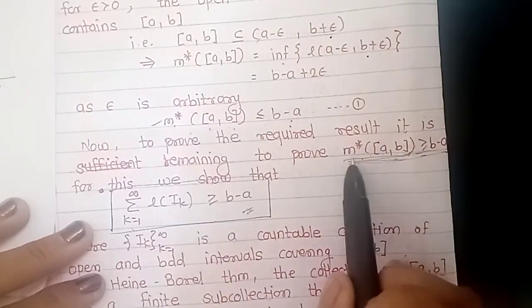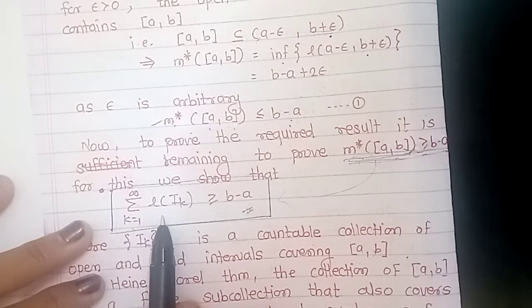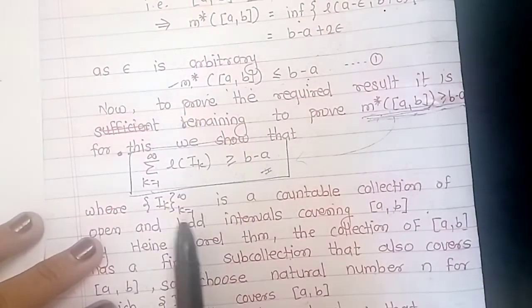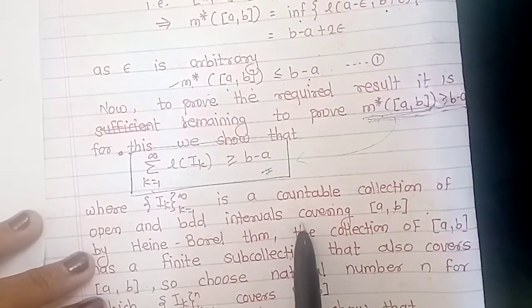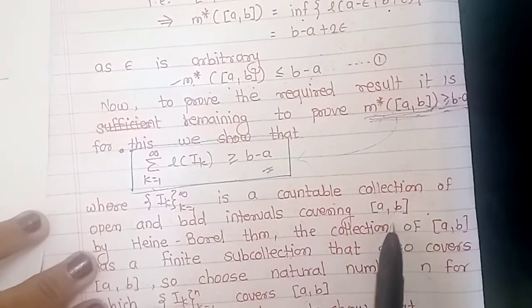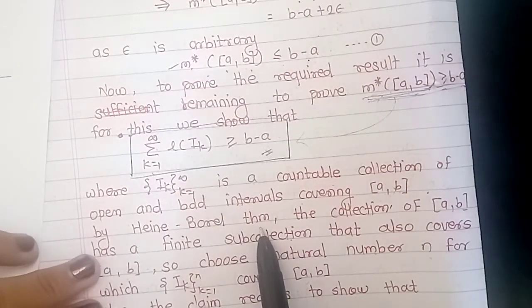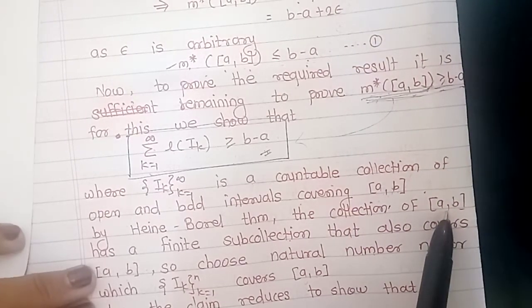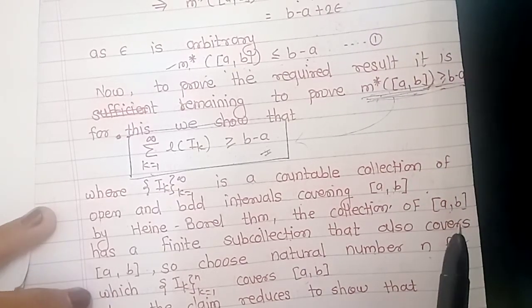So my claim reduces to showing that the sum of lengths of I_k is greater than or equal to b minus a, where I_k is a countable collection of open and bounded intervals covering [a, b]. But we know that the Heine-Borel theorem states that any collection of open intervals covering [a, b] also has a finite subcollection that also covers [a, b].